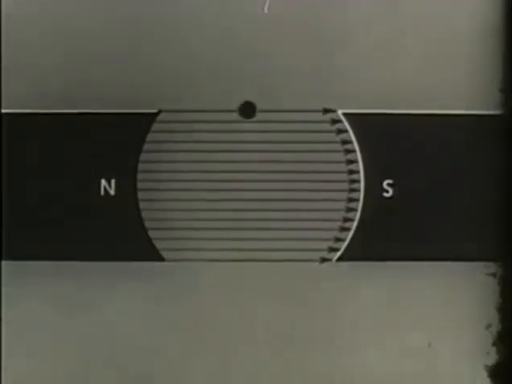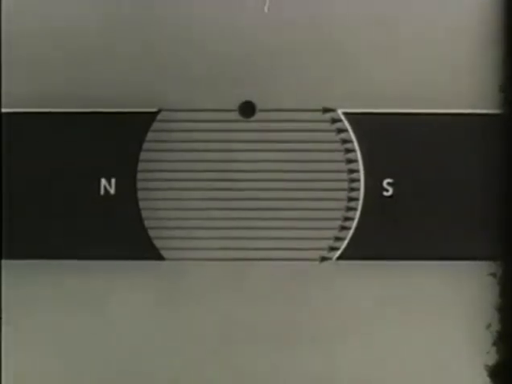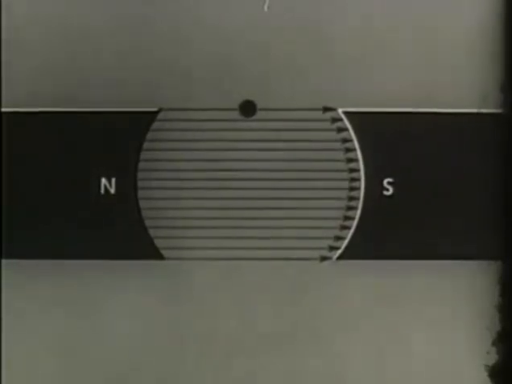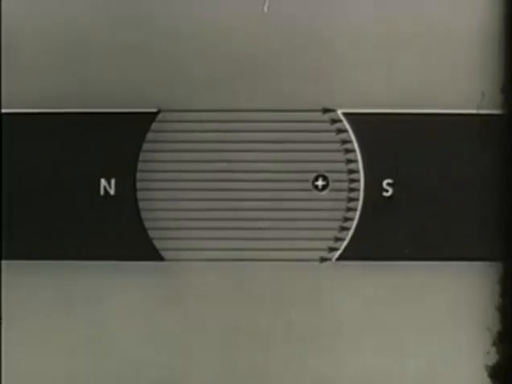At the top of the field, for instance, no lines are being cut and no EMF is generated. As the conductor keeps turning, the number of lines cut increases, so that at a quarter turn or 90 degrees, the maximum number is being cut and maximum EMF is generated. Ketika 90 derajat, paling besar EMF yang ditimbulkan.